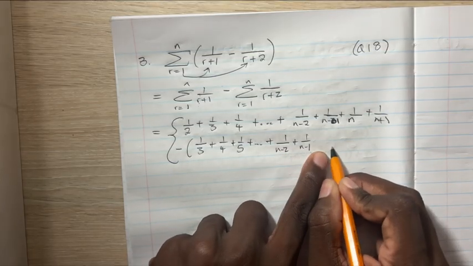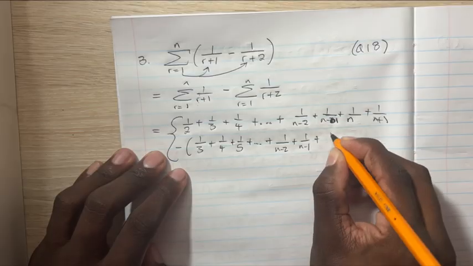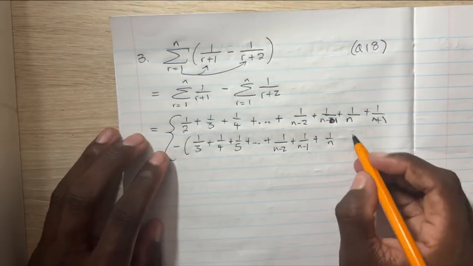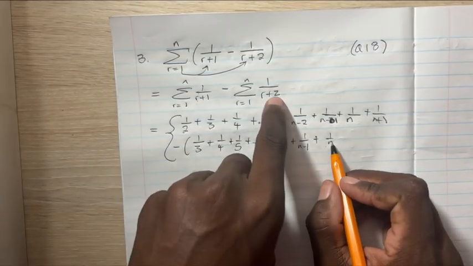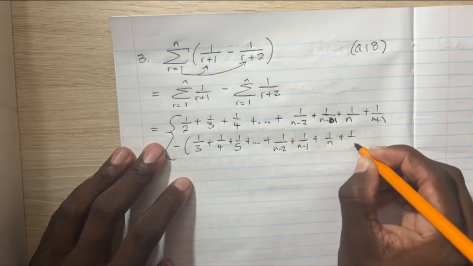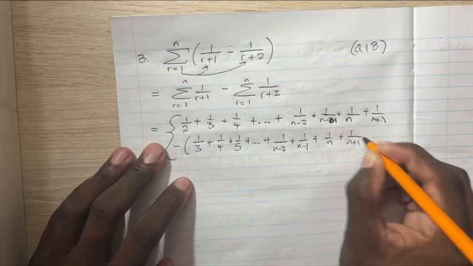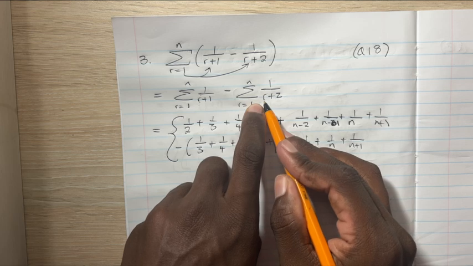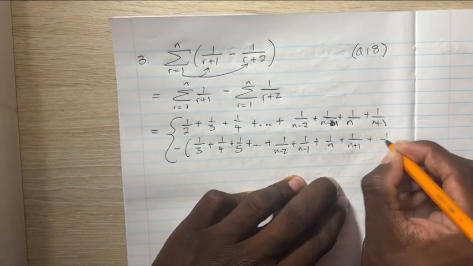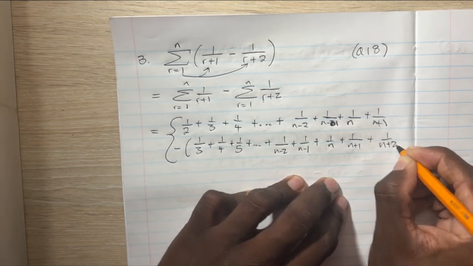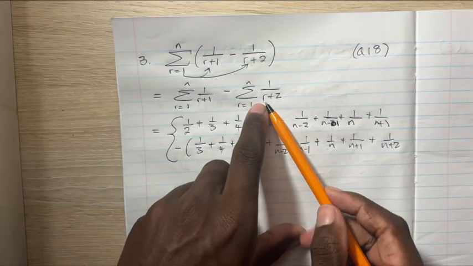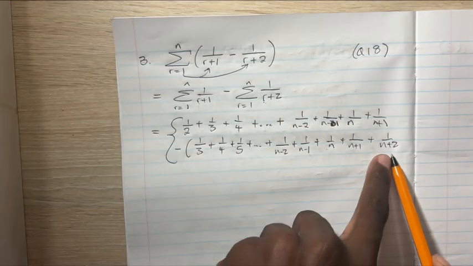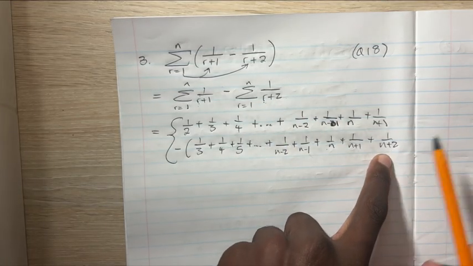Next term, I'm going to add a 1 to the n. Next term, I'm going to add a 1 again. It's still not the same as this if you put an n here. So I'm going to add another 1. Right, now it is the same as this, because if you put an n here, it's just n plus 2. You do have to end at n plus 2. That's what that means.